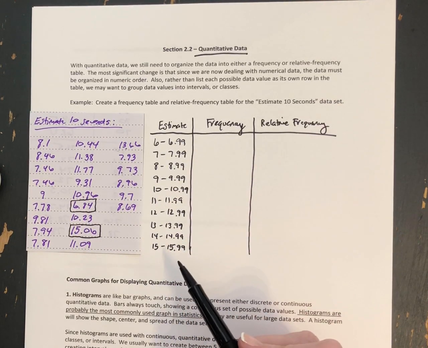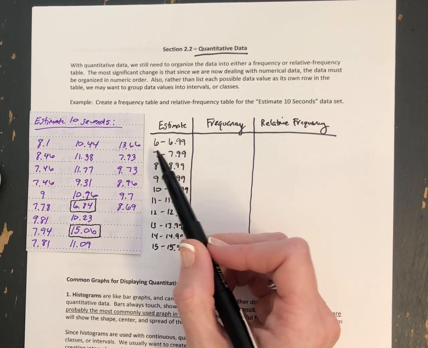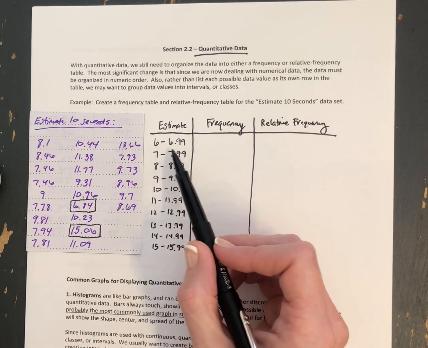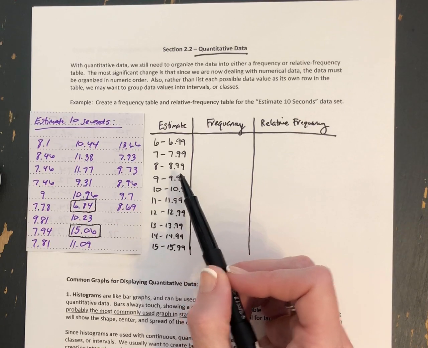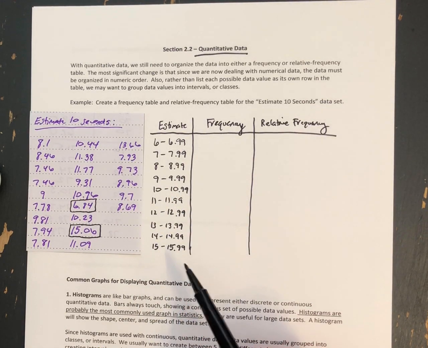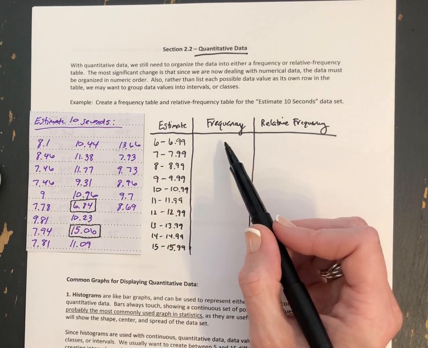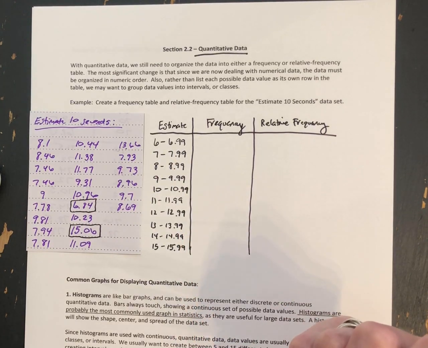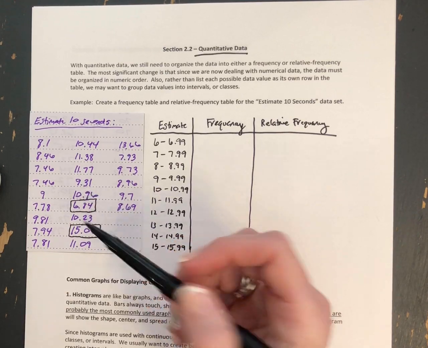And now we've got classes that are all equal width. In other words, each of these is going from 6.00 essentially to 6.99, 7 to 7.99, 8 to 8.99. So they're all covering the same amount of space on a number line. And then we're just going to go through and we're going to count frequencies. So how many of these estimates were between 6 and 6.99 seconds? And it looks like there was only one.